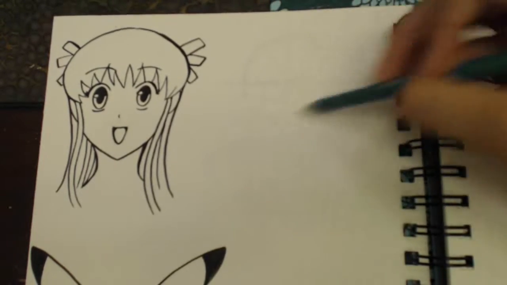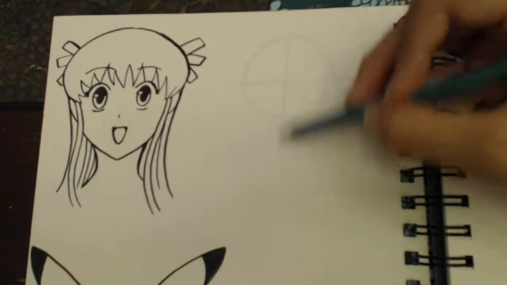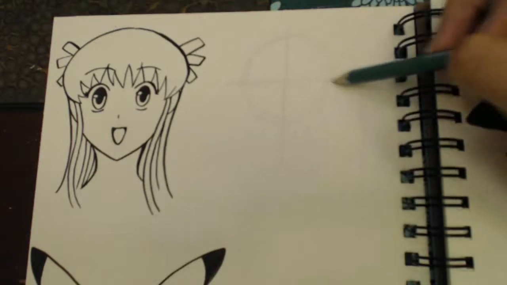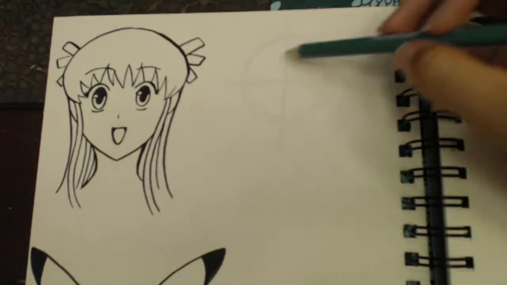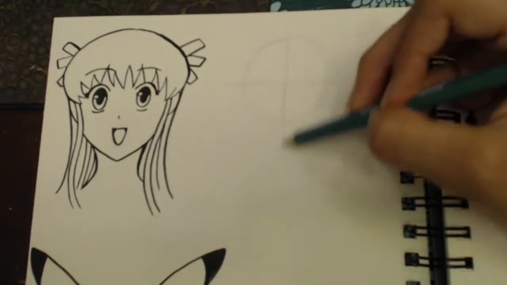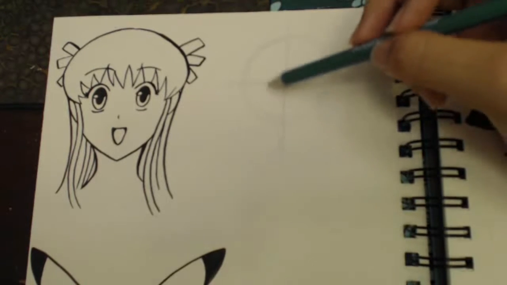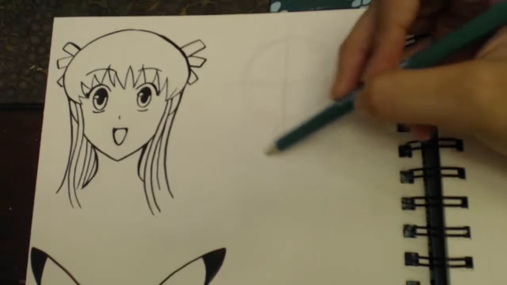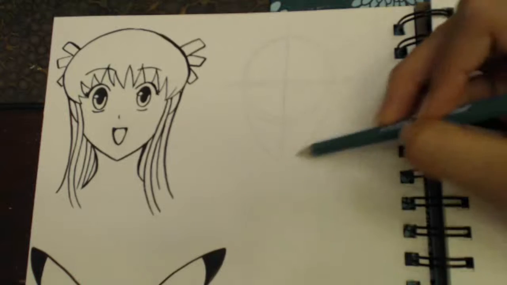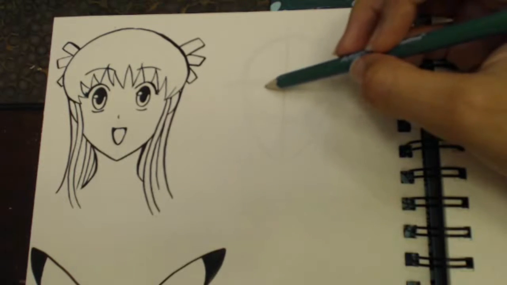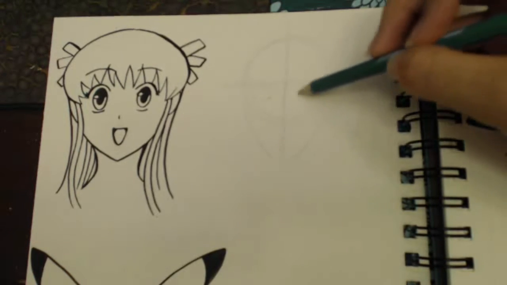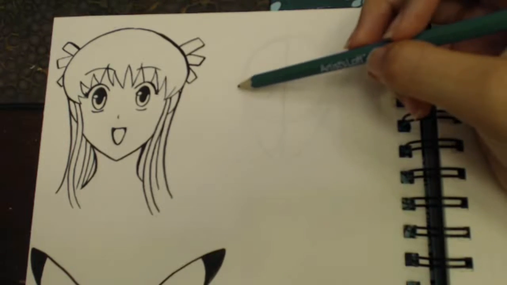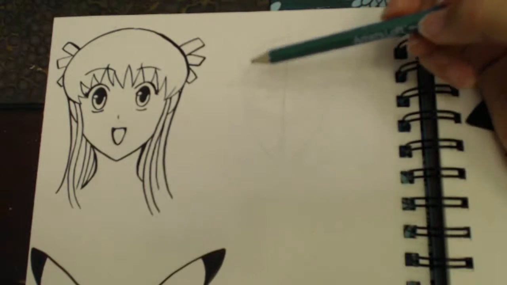So like this, for instance, would be a construction line. I'm just drawing a circle, and then I'm cutting it down right in the middle and right in the middle horizontally to create this cross. And this helps you place where the chin goes. The chin would go right here, and the eyes would go a little bit below this line, theoretically. But what you want to keep in mind is all characters have different facial features.